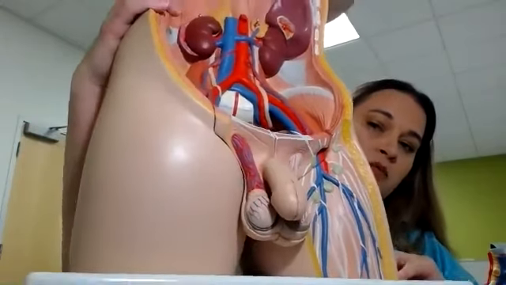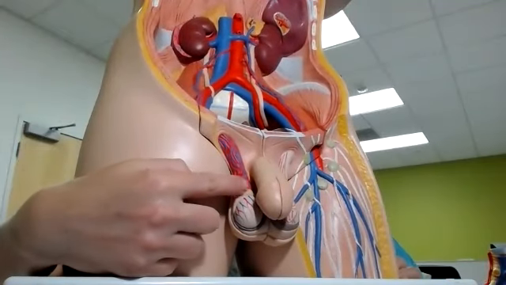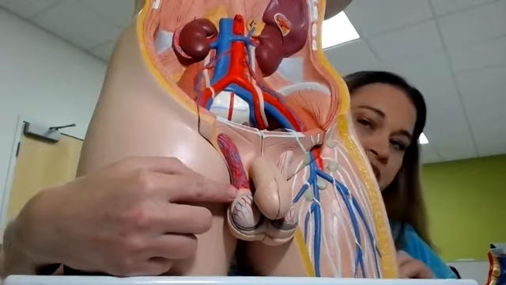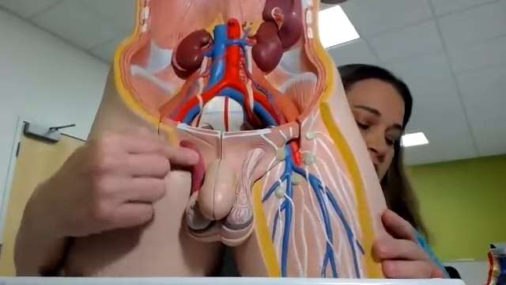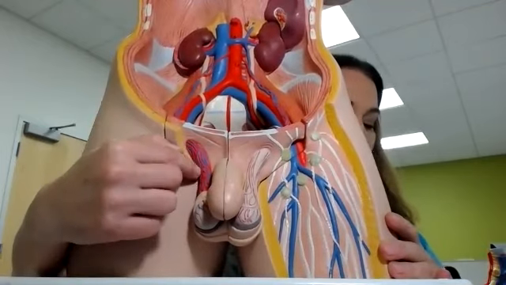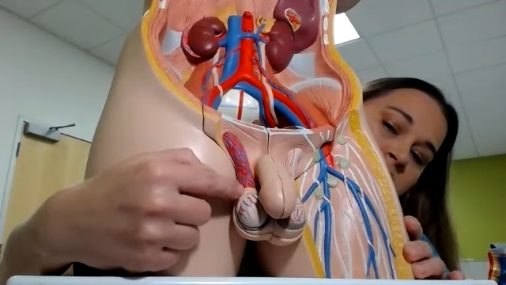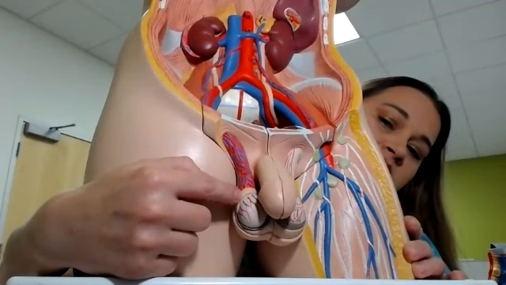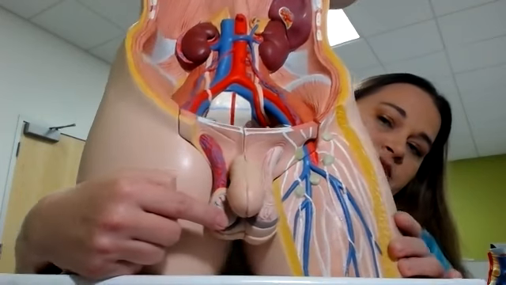Okay. Remember the little comma hat that sits above the testes? This is going to be the epididymis. And then this coming up here is going to be the spermatic cord. So this is your spermatic cord. The little hat, comma shape above the testes is called the epididymis. And then the ball is the testes.